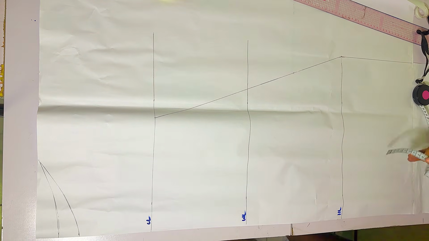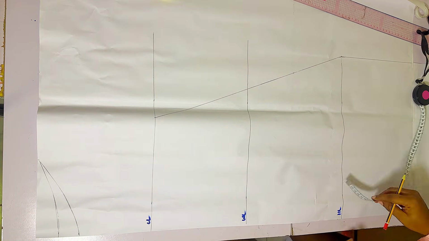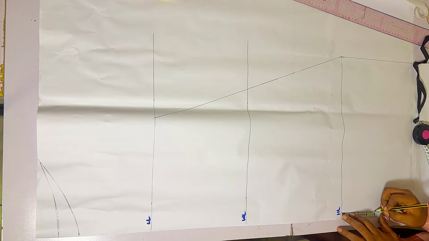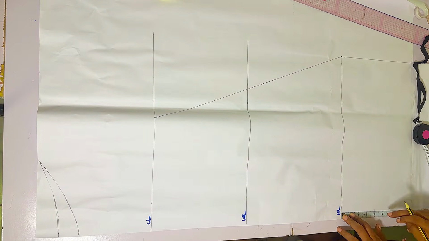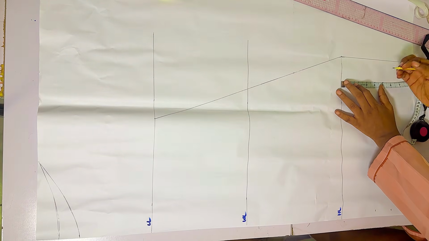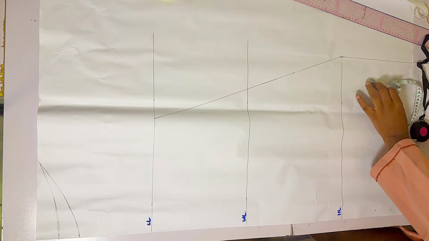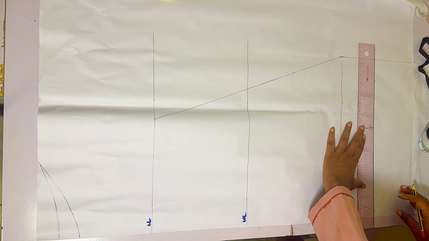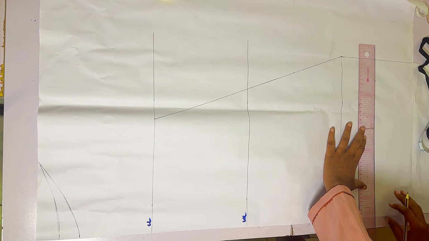Now to create that bubble effect on your dress, from my hip line, I'm going to go down. Initially, I went down by 4 inches, but that made my dress a little shorter. So if you don't want yours to be all that short, just go down from your hip line by 2 inches. You can use 1 inch if you want, but I just changed mine to 2 inches, and I connected that with a straight line.